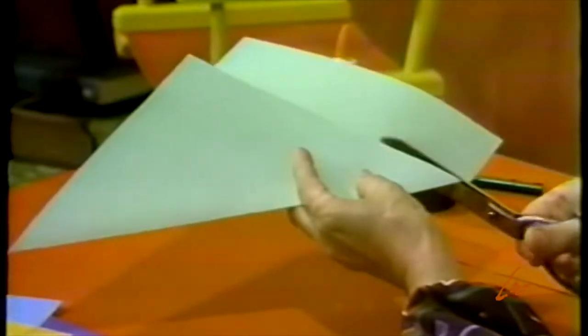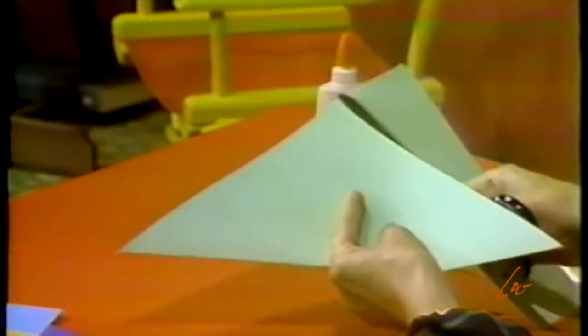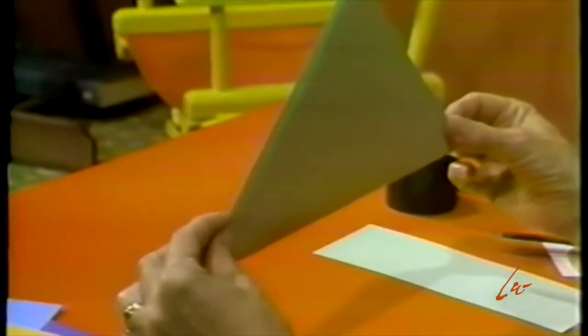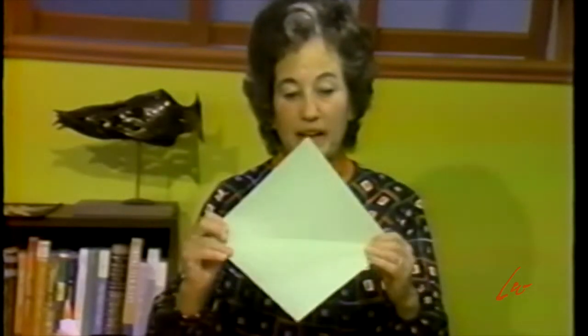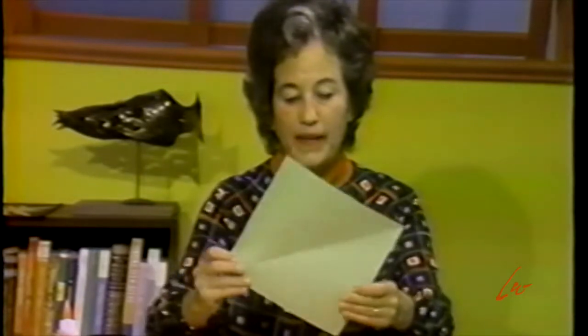Then take your scissors, and you can take any rectangle and make a square by lining it up in this manner. You have to fold it right on the square. Now, before I open this up, what shape is this? Right, a triangle. When I open it up, I have a square.